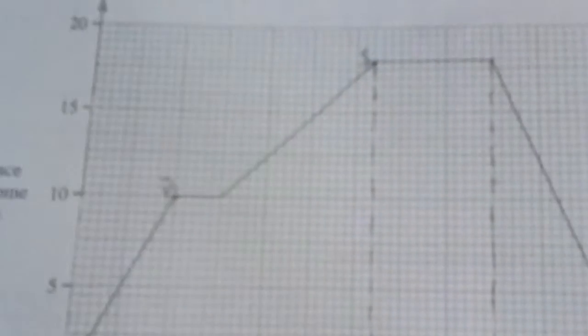Then from here to the park, this is the park. Take it to the shopping mall. We have 1, 2, 3, 4, 5, 6, 7, 8. That gives us 8 kilometers. Is that okay?